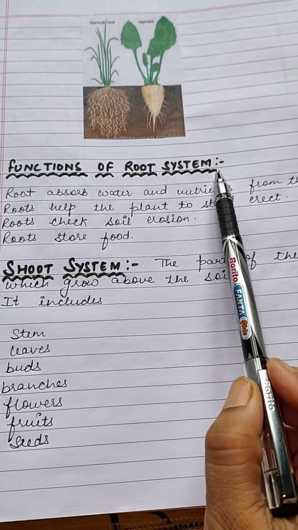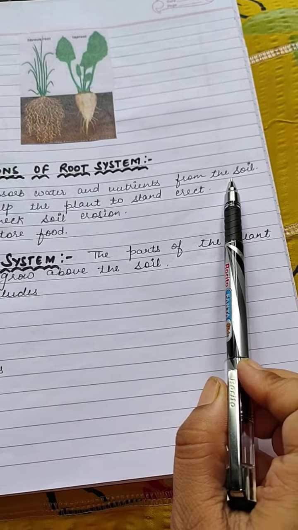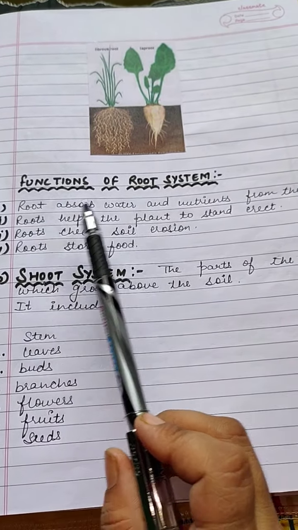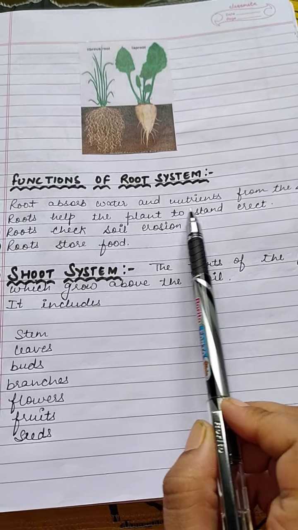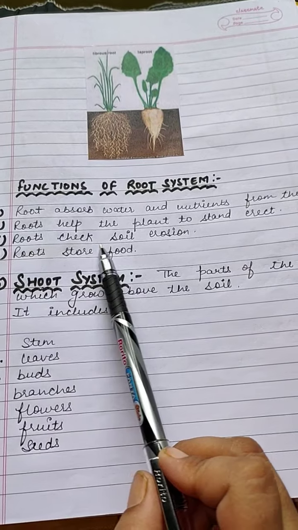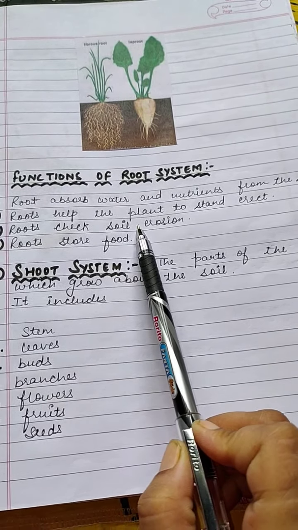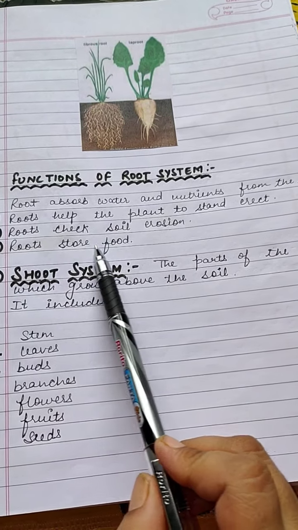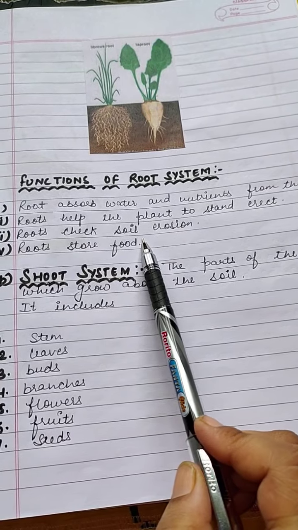Now the functions of the root system. Roots absorb water and nutrients from the soil. Roots help the plant to stand erect. It also helps the plants to stand. Roots check soil erosion. Roots store food. Roots also store food for the plant.